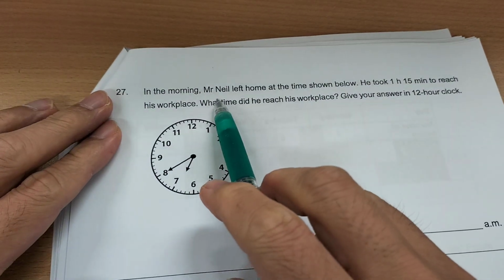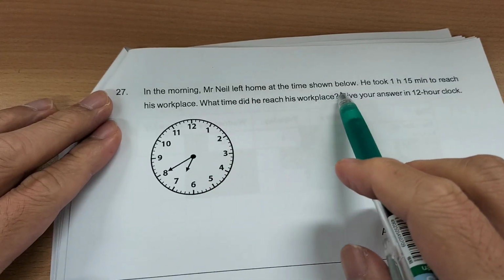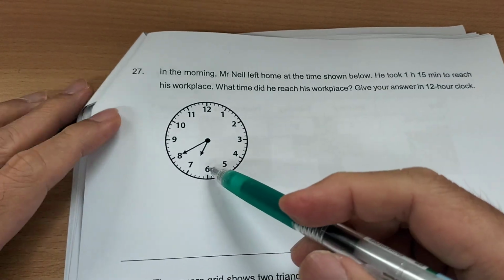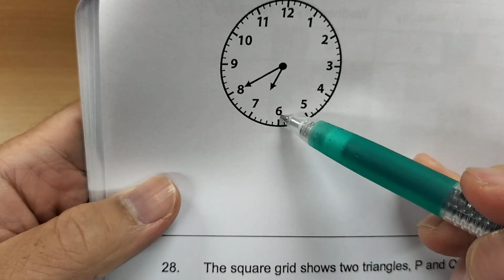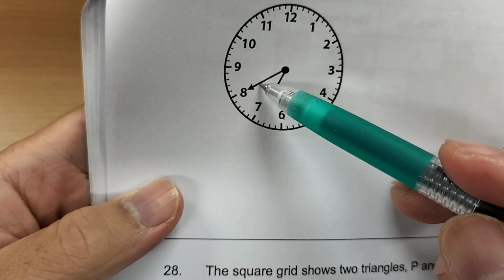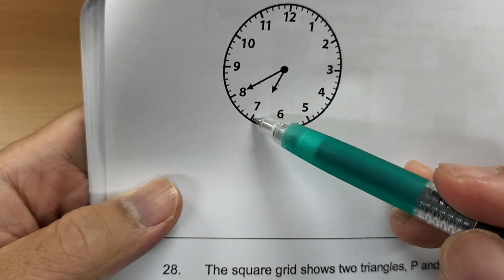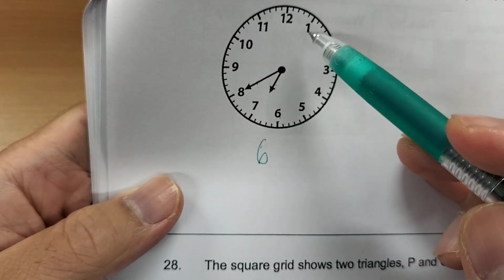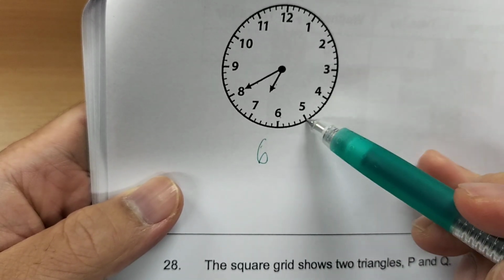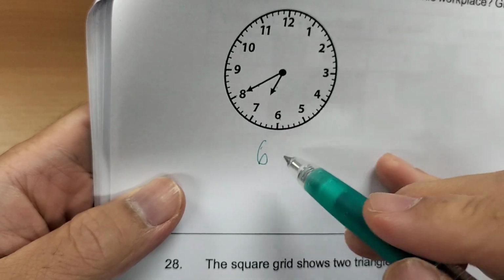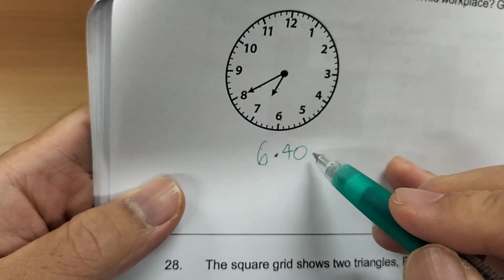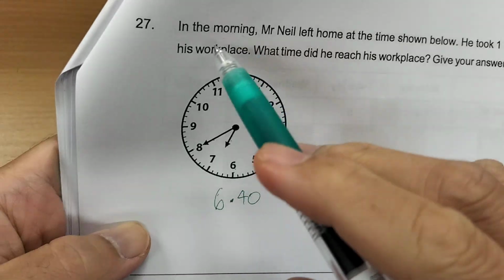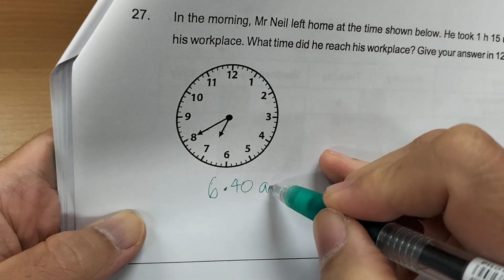In the morning, Mr. Neo left home at the time shown below. What is this time? It's after 6. This is the hour hand, this is the minute hand. After 6, before 7. So it's 6 something, right? 6 what? This is 5, 10, 15, 20, 25, 30, 35, 40. This is 6:40. You see? Left home at the time in the morning, so must be AM.